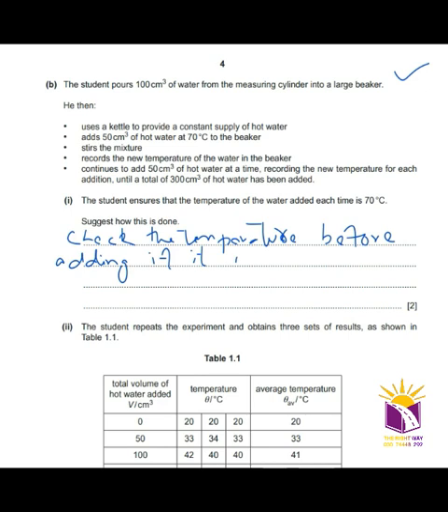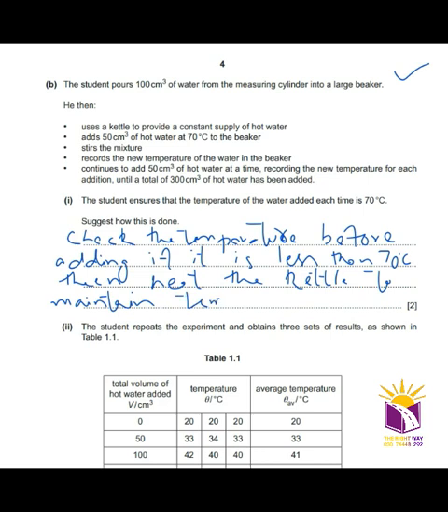If it is less than 70 degrees centigrade, then heat the kettle to maintain a temperature of 70 degrees centigrade.